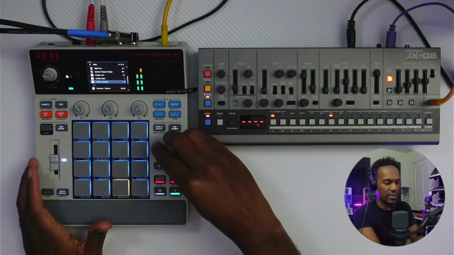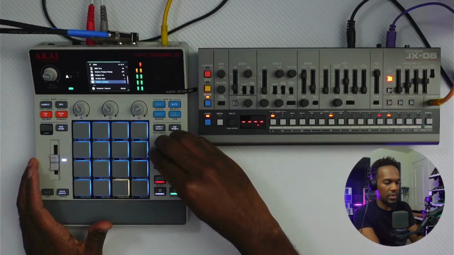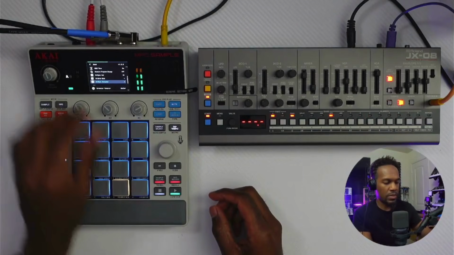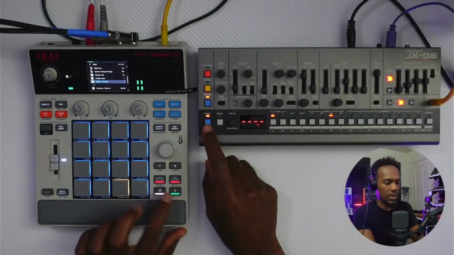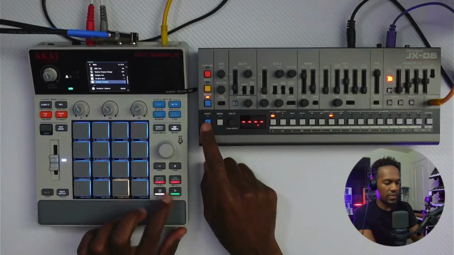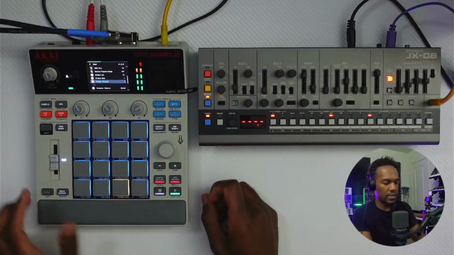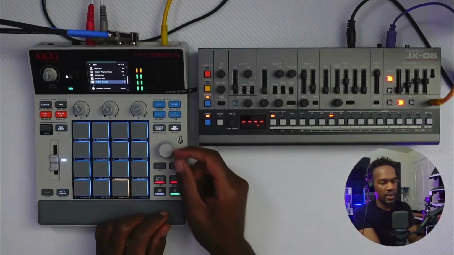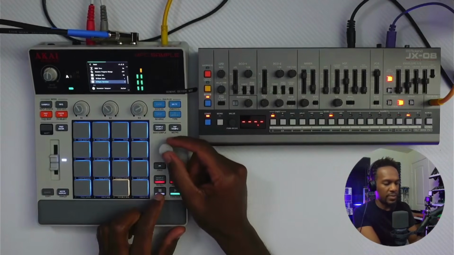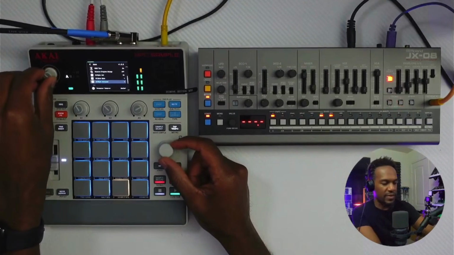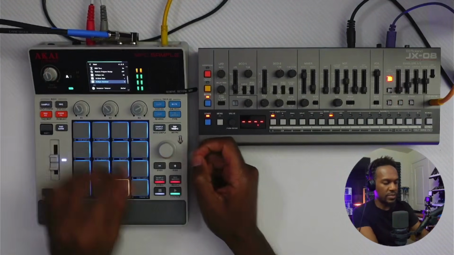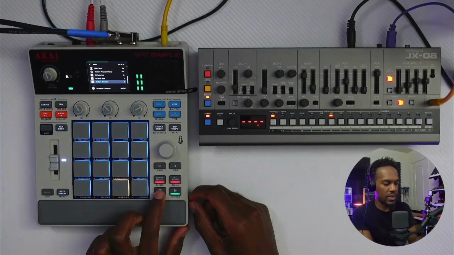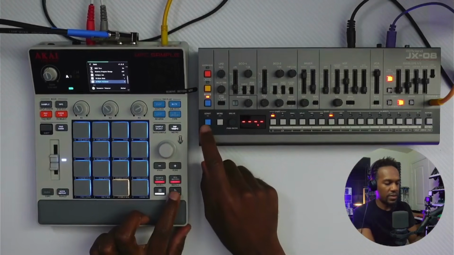Scale it down. And now let's resynchronize it. All right, let's minimize the divisions. Resynchronize.